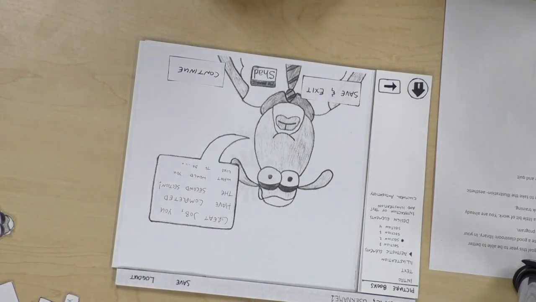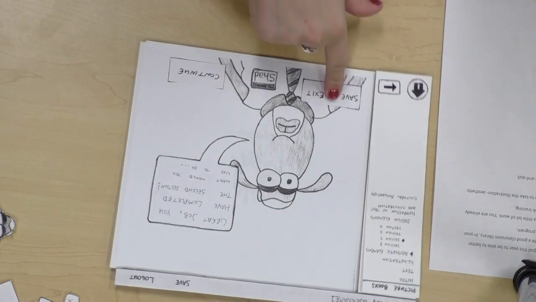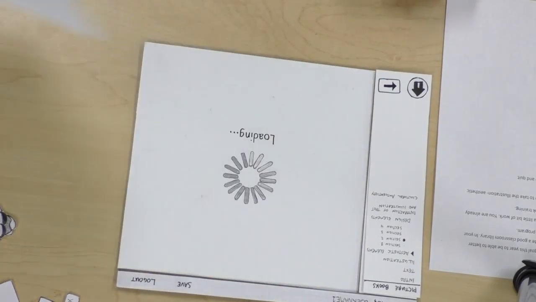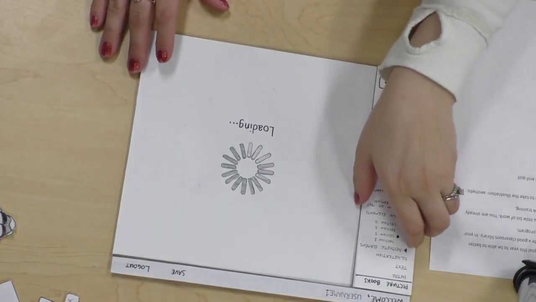Great job. You've completed the second section. What would you like to do? Now I have to save and exit, so you don't kick me out. There you go. Good job, you're done. Cool. Okay. I really liked it.